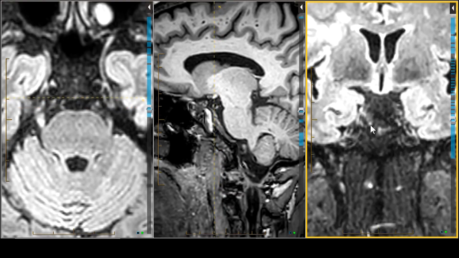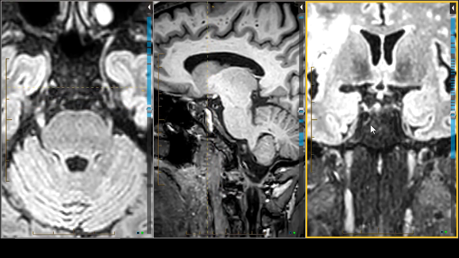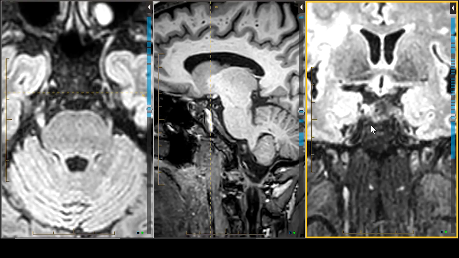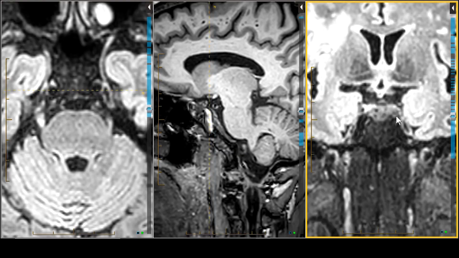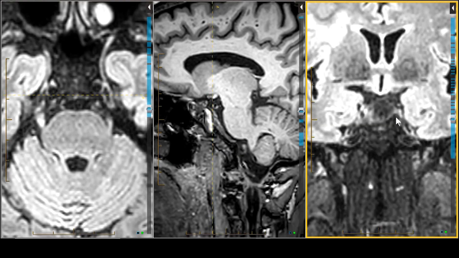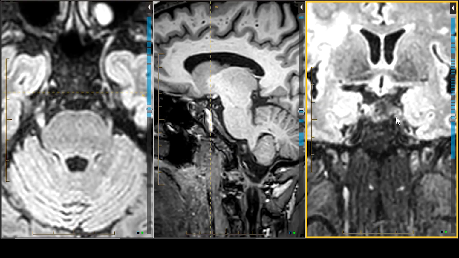Now, a critical location for the abducens nerve is the cavernous sinus. Sometimes you have to infer its location. But one way to identify it is to go to the cavernous sinus, and you look for a series of dots. And the most mesial of the dots that's closest to the carotid artery is going to be the abducens nerve. There's your carotid artery. There is your white dot. There is your abducens nerve.